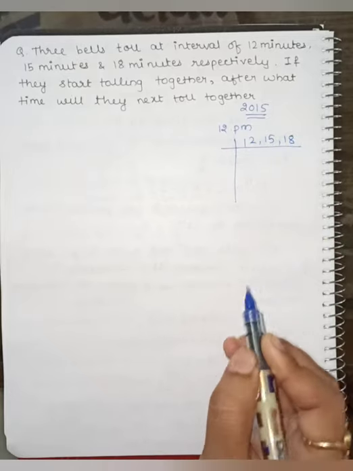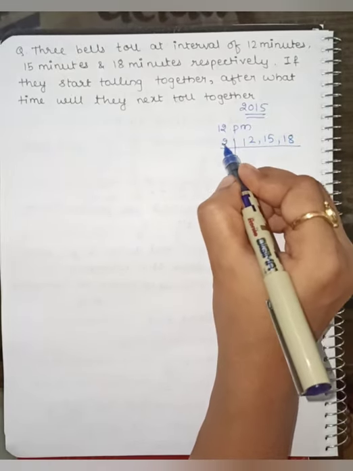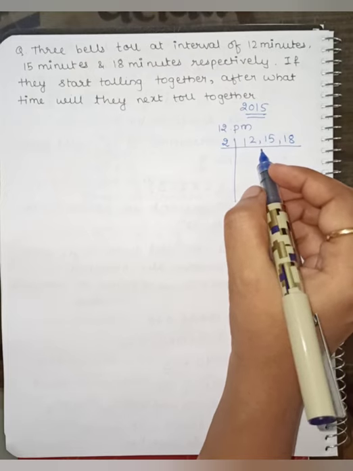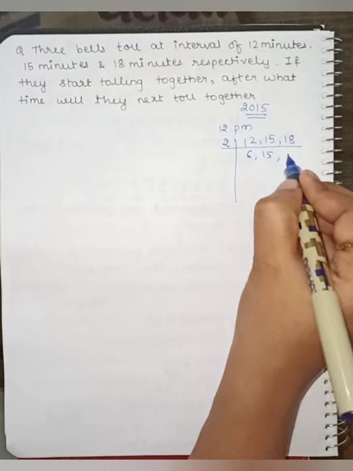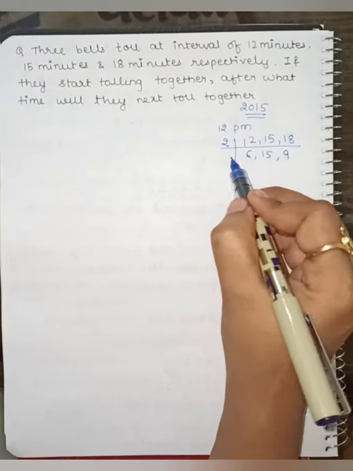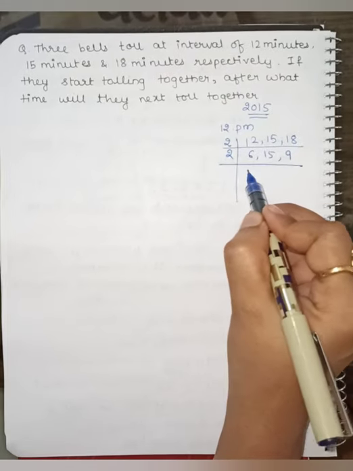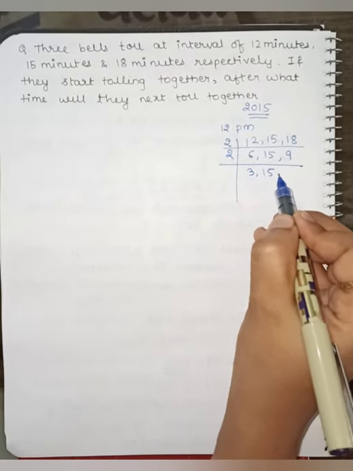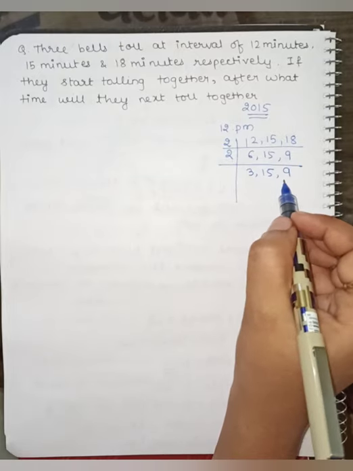So now you know how to find the LCM of the three numbers. The first number, let us divide it by 2. Whichever number is divisible by 2, let us first divide. 12 is divisible, 15 is not divisible, 18 is divisible. Now again one number is divisible by 2. So 2 3s are 6, 15 is not divisible, 9 is also not divisible. Now none of the numbers is divisible by 2.